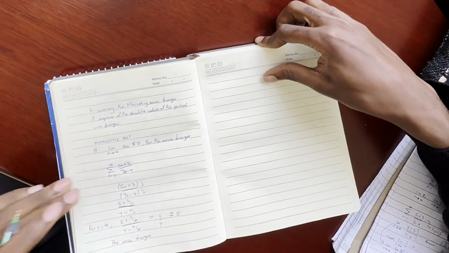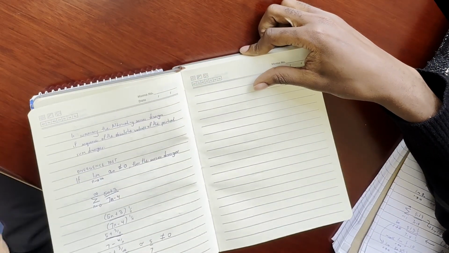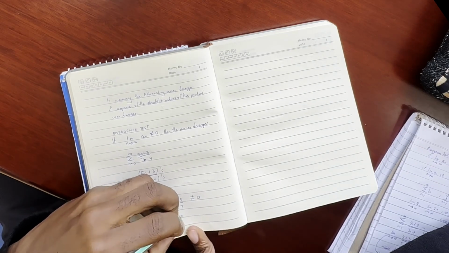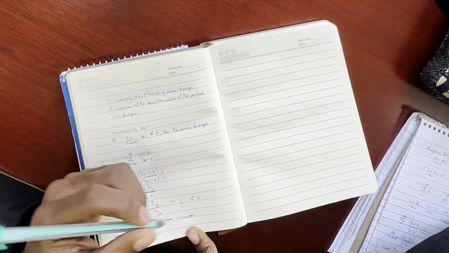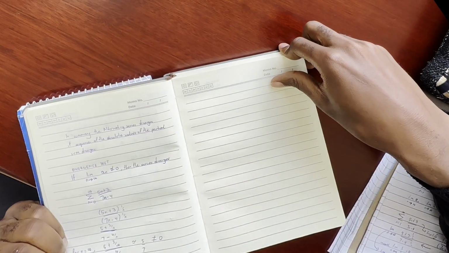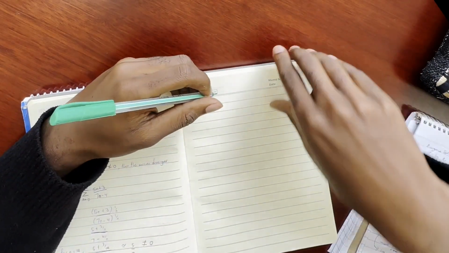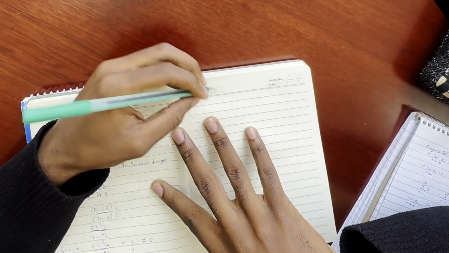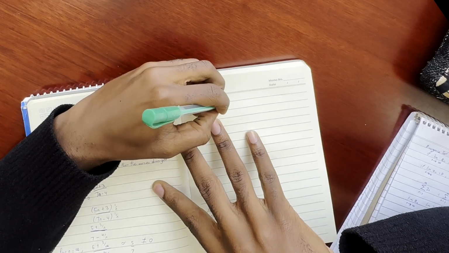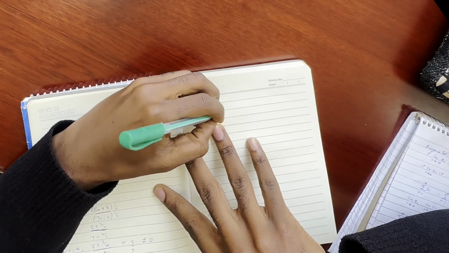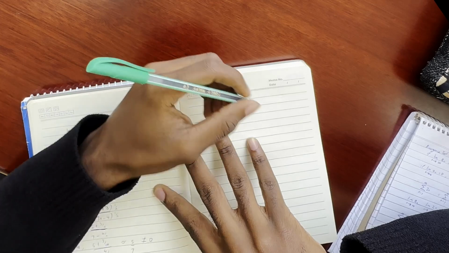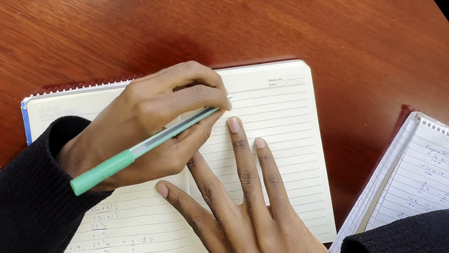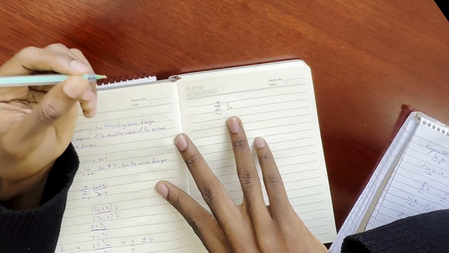Then let's look at one that actually equates to 0: the summation from n equals 0 to infinity of 1 over n squared.